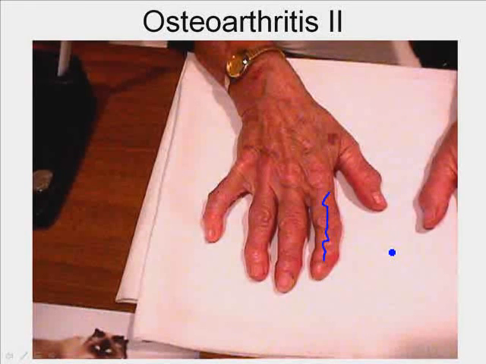And some of you guys may have a little bit of arthritis. You're starting to get up there a little bit. It gets worse with time.